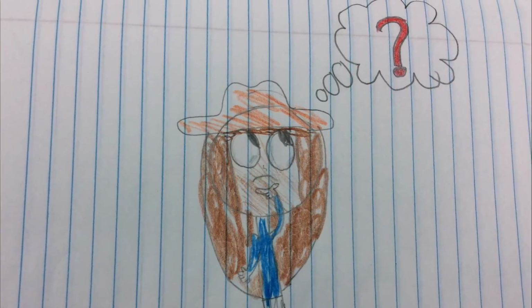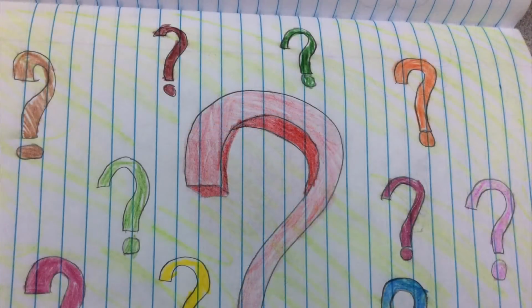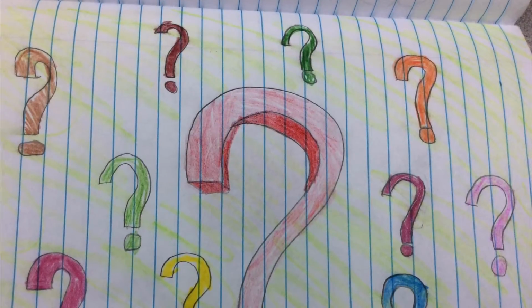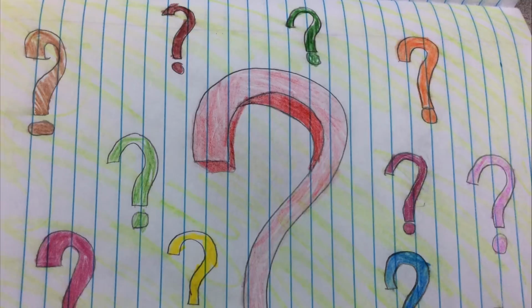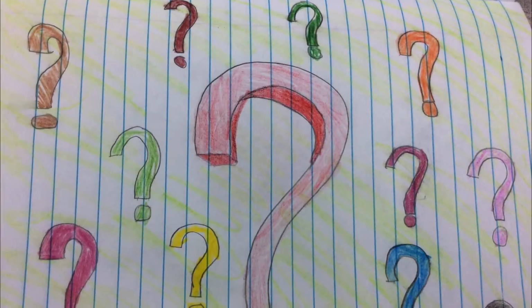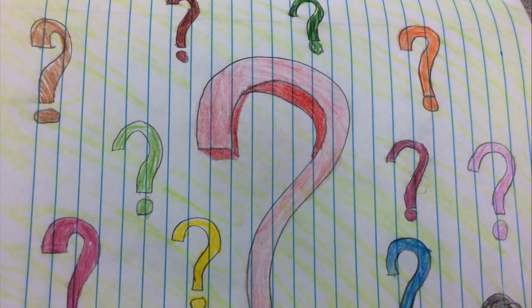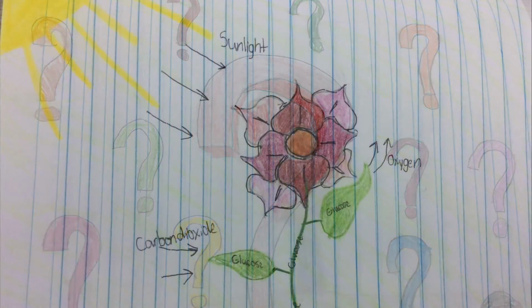But how? Asking questions. To try to solve our problem, we ask a lot of questions. Questions are important in science. The question we decided to test was, will different amounts of light make plants grow faster? We predicted that the plants in the light box would grow faster than the others.